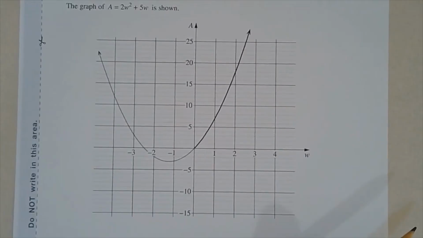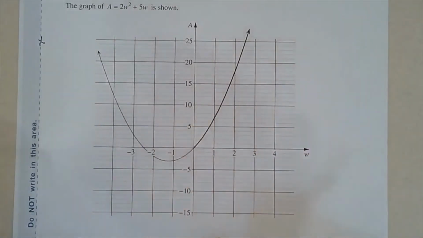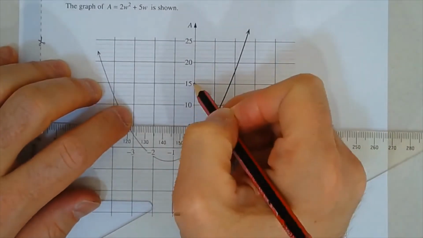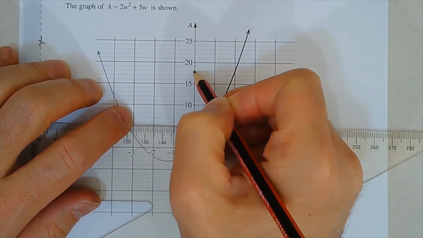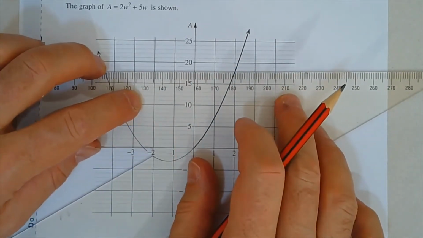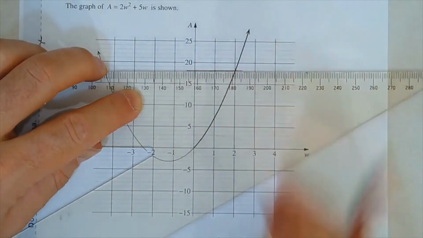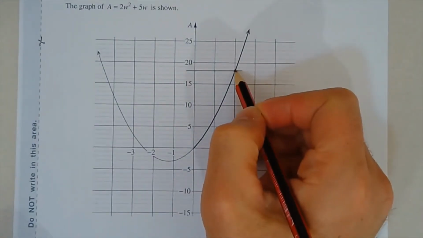We're told that the area of this rectangle is 18 square centimeters. So let's use the graph to work out what the width should be. Using a ruler, there's 15 square centimeters, 16, 17, 18. The y-axis represents the area of the rectangle. You draw a line across and find out where it intersects with the graph.